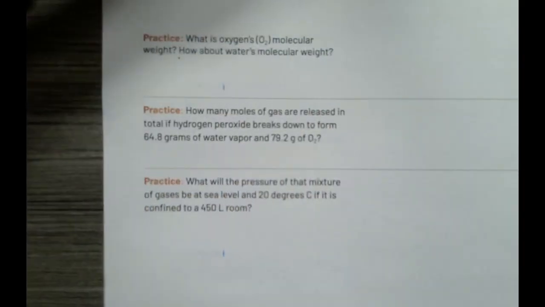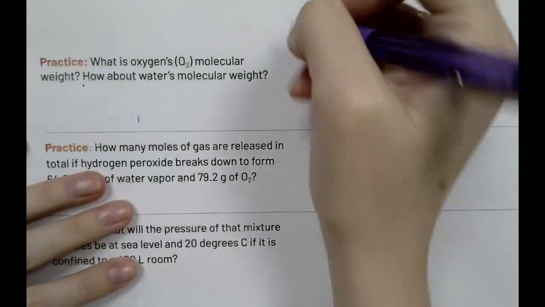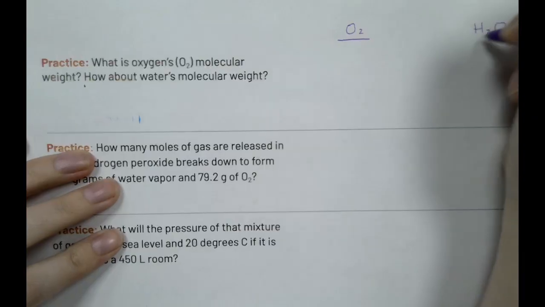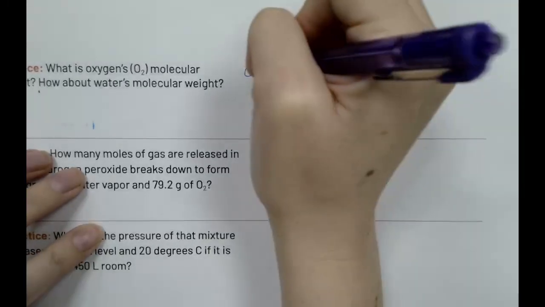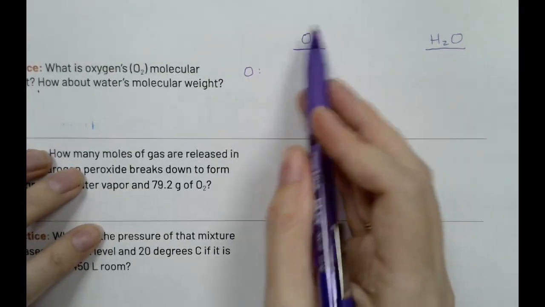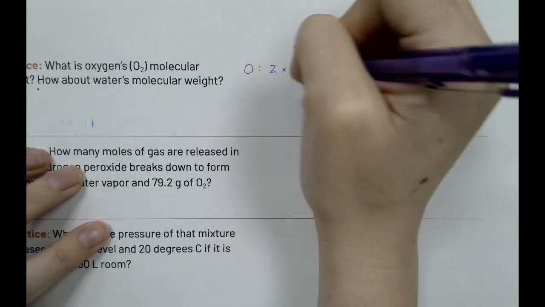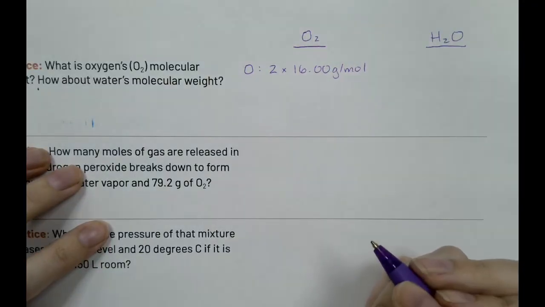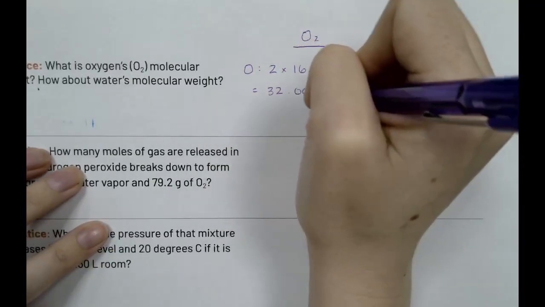What is oxygen? O2. Oxygen gas is always O2. What is oxygen's molecular weight? What about water's molecular weight? All right. Well, let's do oxygen first. So we're going to do O2 right here, and we'll do H2O over here. Okay. Well, oxygen only has one element. It's oxygen. How many atoms of oxygen are in O2? Well, there's 2 of them. If you look at your periodic table, you'll see that each mole of oxygen weighs 16.00 grams per mole. Okay, well, 2 times 16 is 32.00 grams per mole.